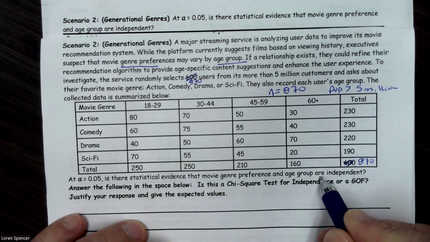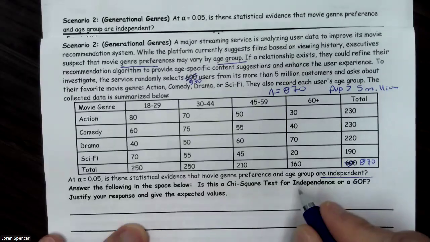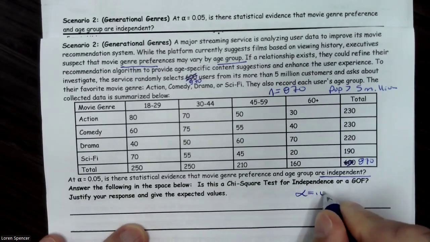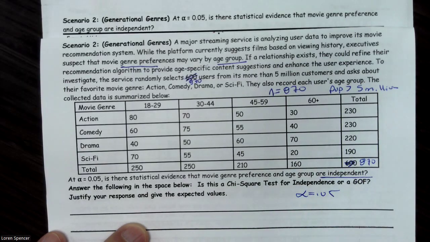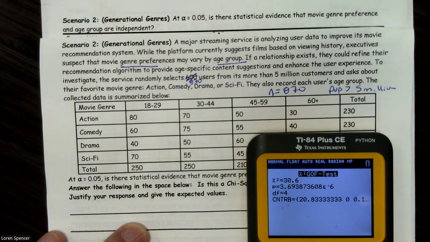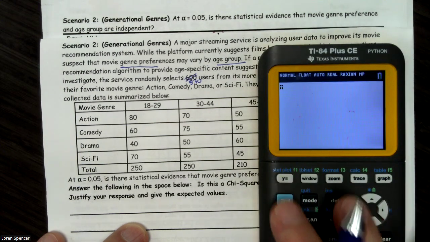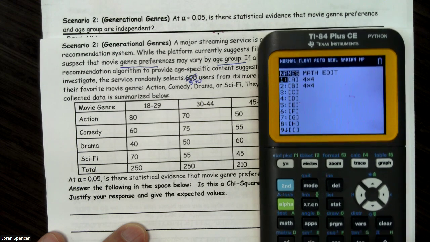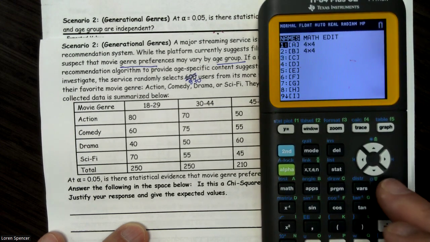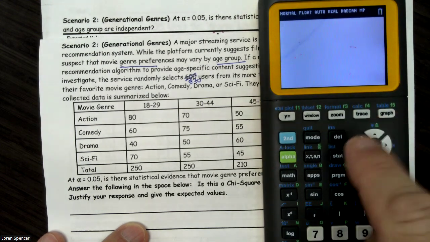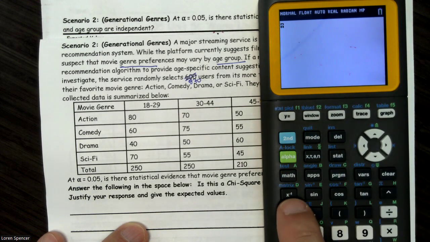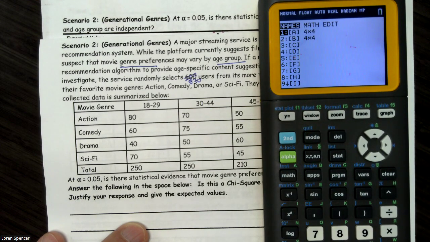So we're running a test of independence, and we know our alpha level is 0.05. The very first thing I ought to do when running a test of independence is go to second, quit. We're going to go to blue matrix. I'll do that more slowly this time. Press the blue button, and then I'm looking for the matrix button, press enter.